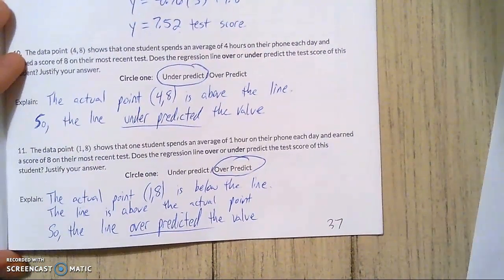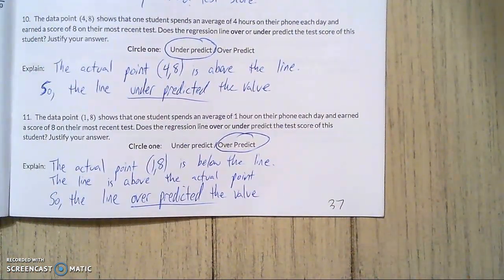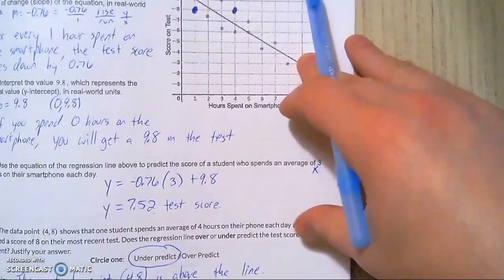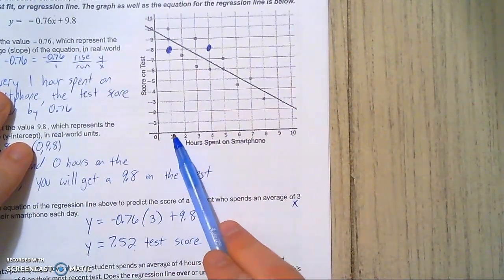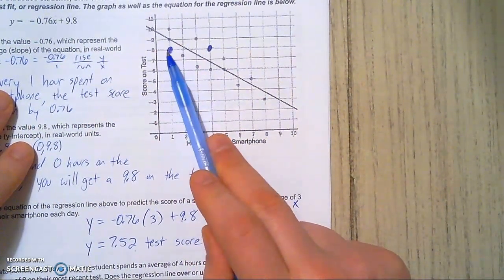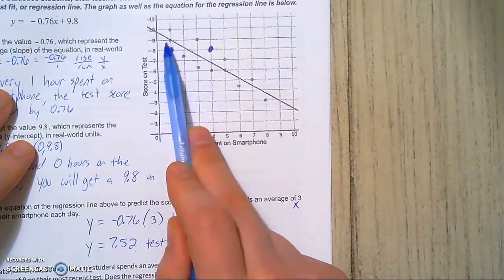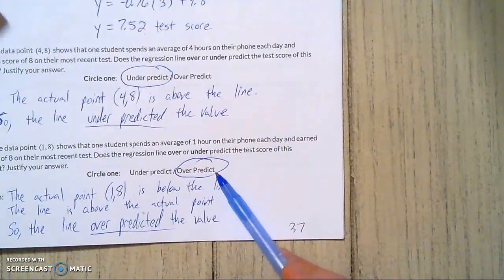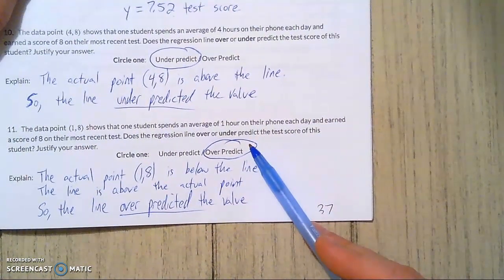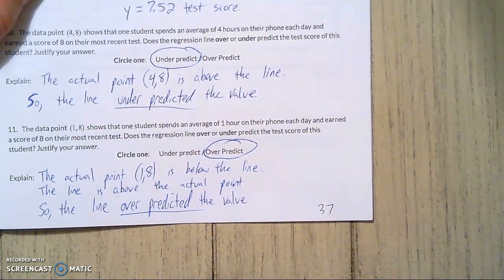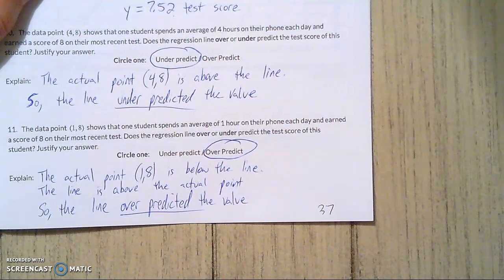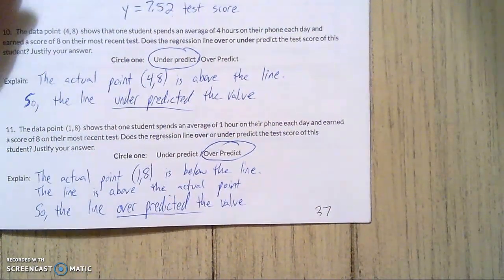And very similarly now in number 11, we'll check one more. This time it's (1, 8). Back to the scatter plot, look at over 1, up 8. This time you'll notice the point is below the line, or another way to say that, the line is above the point. So the line was over-predicting that value. The actual point (1, 8) is below the line, the line is above the point, the line over-predicted that value.